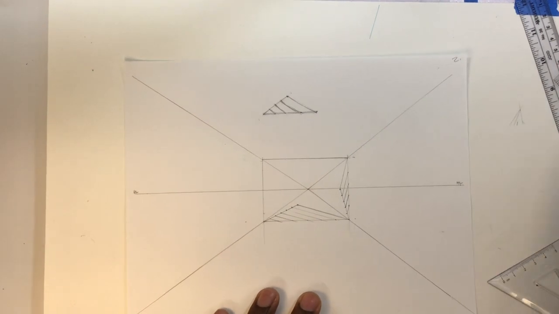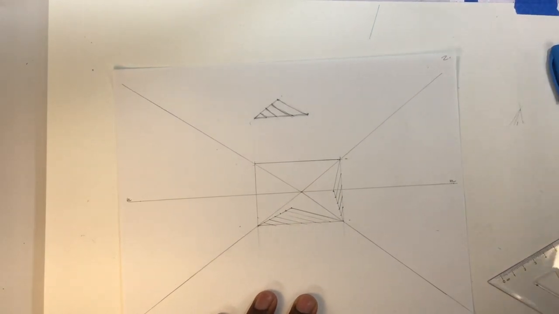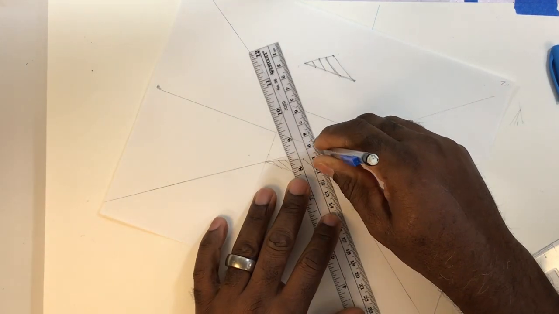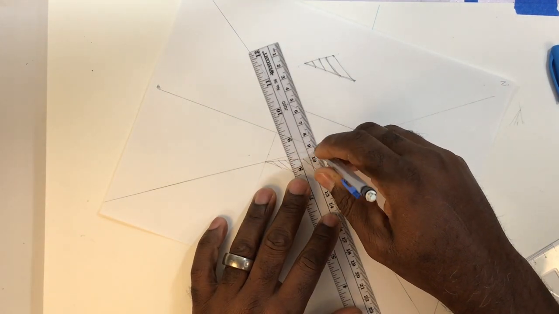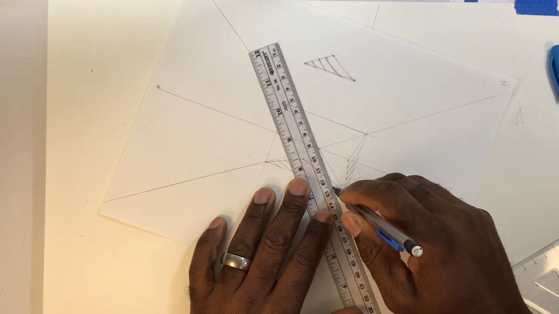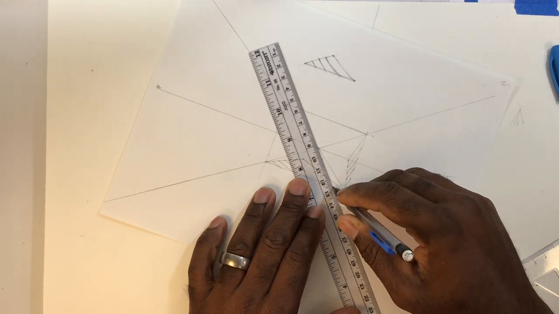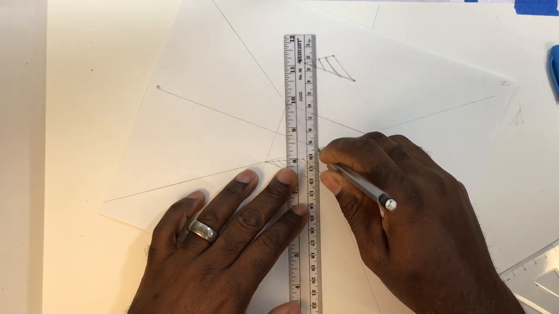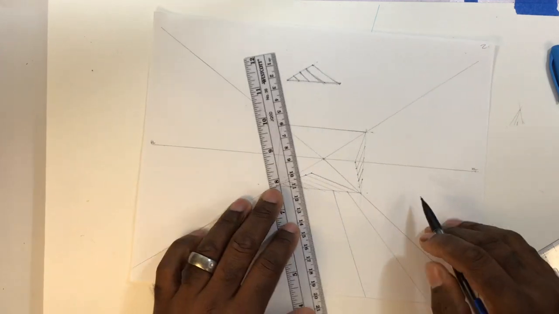So once we've got that done, just like we did the last time, I'm gonna just line it up and then draw from the point down. You know what, guys?